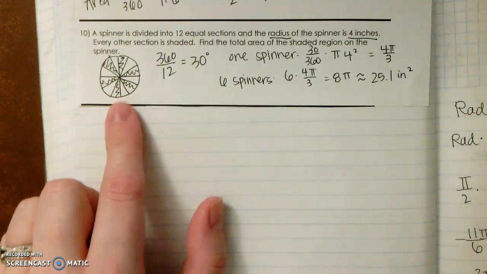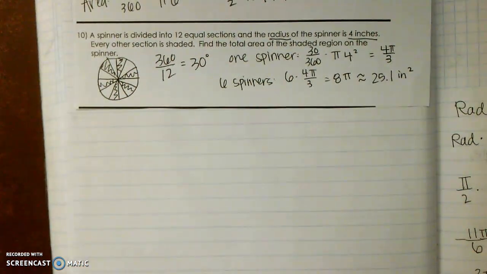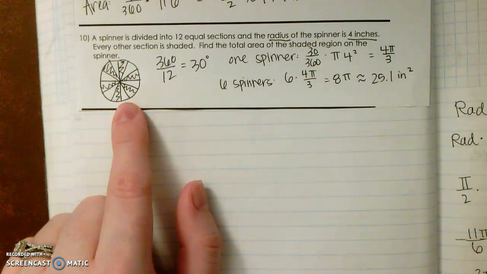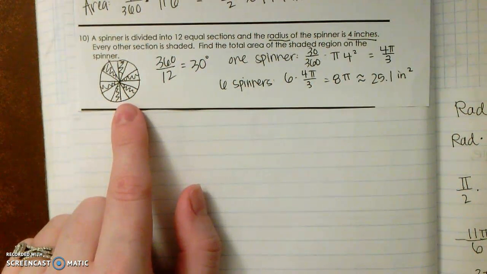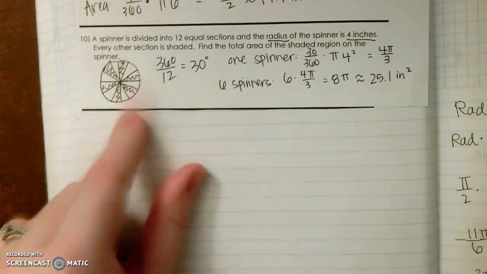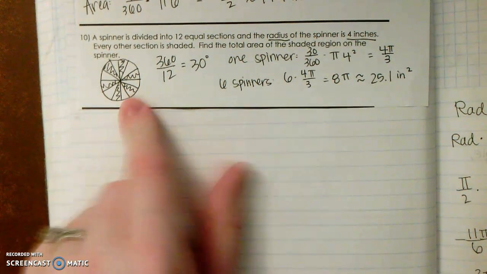So it says a spinner is divided into 12 equal sections, and the radius of the spinner is 4 inches. Every other section is shaded. Find the total area of the shaded region on the spinner. So I drew a picture here because pictures always help when you have a problem. If you draw a picture, it helps you visualize it. So I did 12 sections. I colored in every other one, so I shaded every other section.